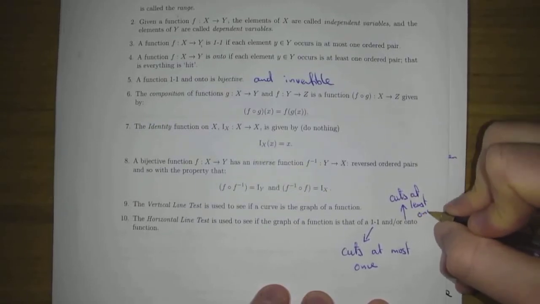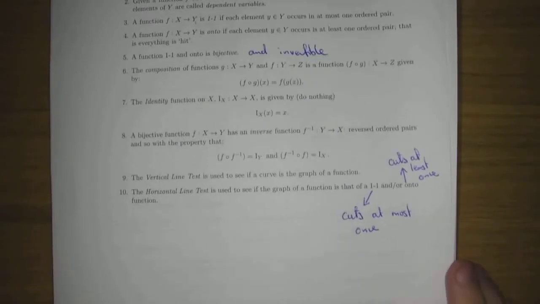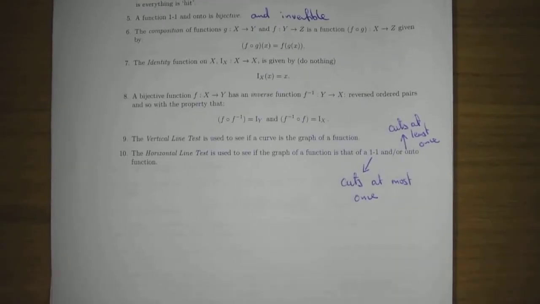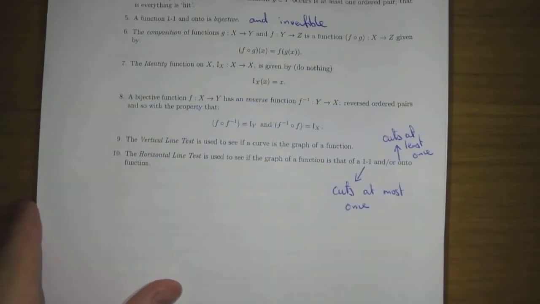If it doesn't cut it, that indicates an output that's not hit. And if an output is not hit, it's not onto. And again, look back at it. If a vertical or a horizontal line hits the graph twice, then that's an output that's hit twice. So you've got two inputs hitting the one output. It's not one-to-one. Okay.